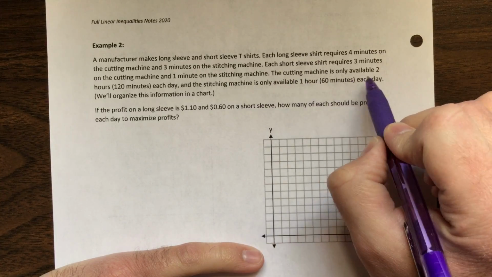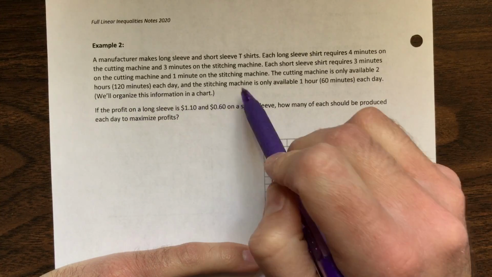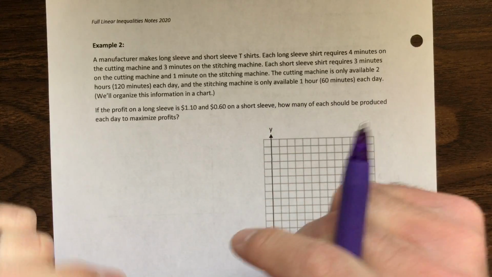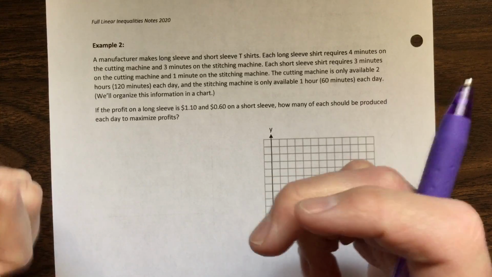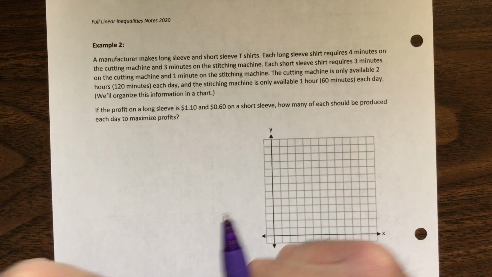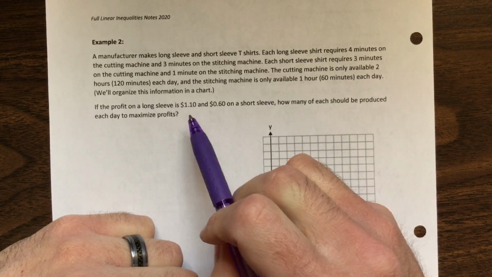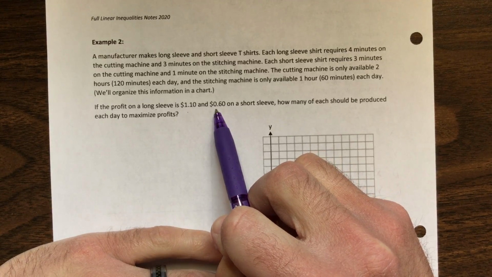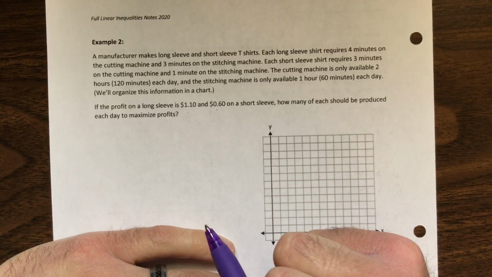The cutting machine is only available for 2 hours each day, and the stitching machine is only available for 1 hour each day. And we're going to end up organizing this stuff into a chart to represent kind of what it means. So if the profit on a long sleeve shirt is $1.10 and it's 60 cents on a short sleeve, how many of each should be produced each day to maximize profits?